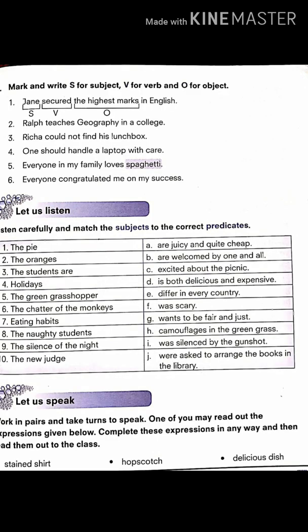Let us solve exercise E. Here, mark and write S for subject, V for verb, and O for object. One is done for us. Jane secured the highest marks in English. So see how they have marked it. Jane is the subject, secured is the verb, and the highest marks is the object of this sentence.